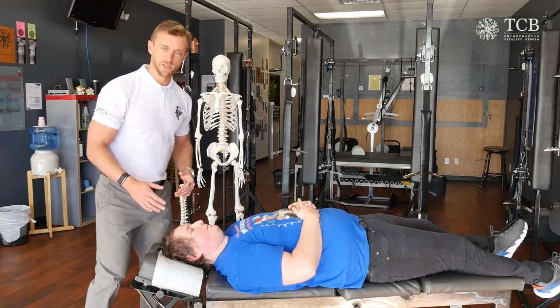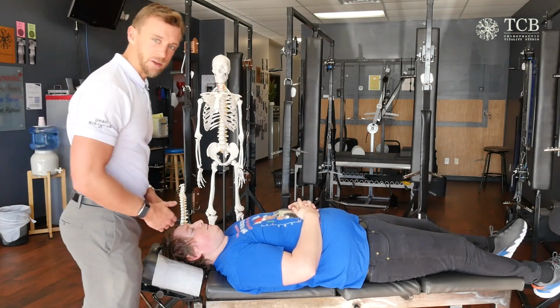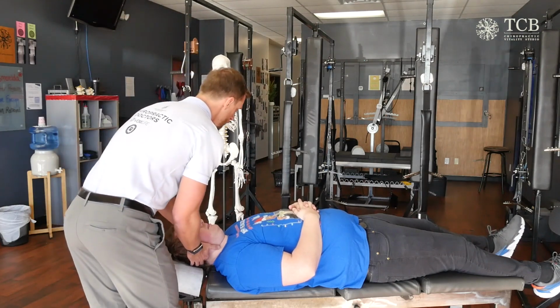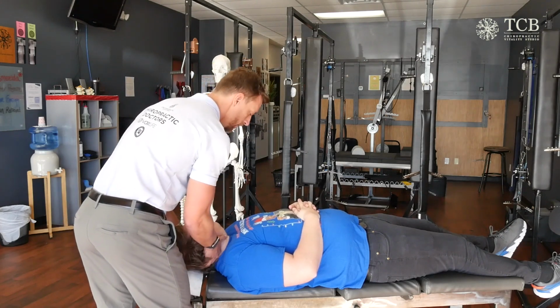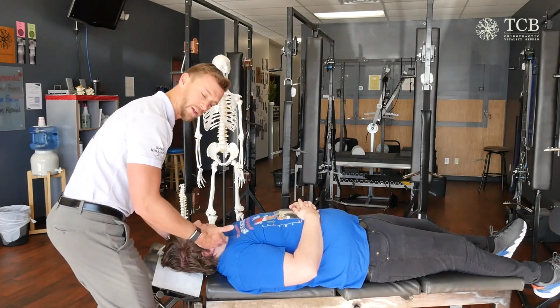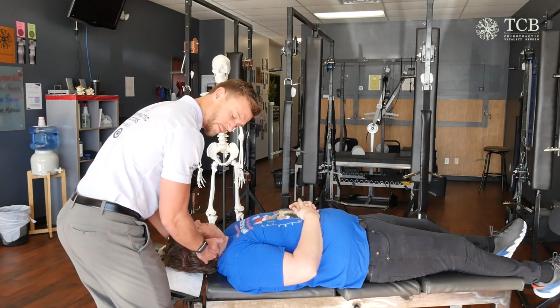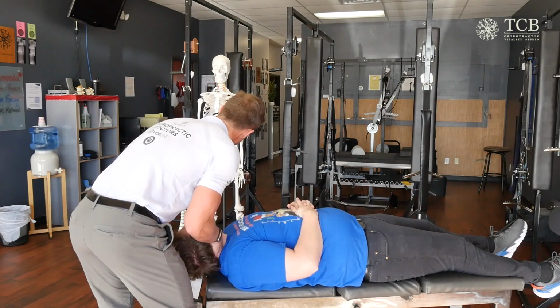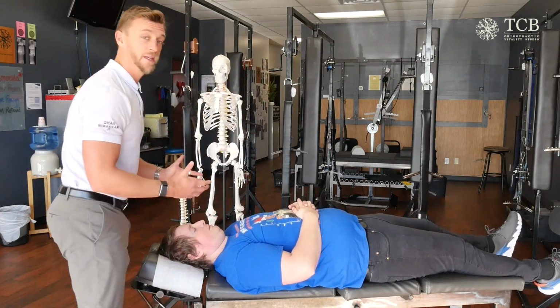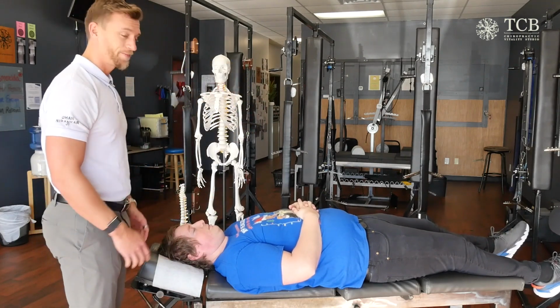Sometimes subluxations present on both sides, so we'll check the right side of his neck as well, and we can look at where those misalignments are over here. And same thing, I'm cradling his head, and I'm just applying some pressure into those misaligned joints to help relieve and reduce that stress in there.